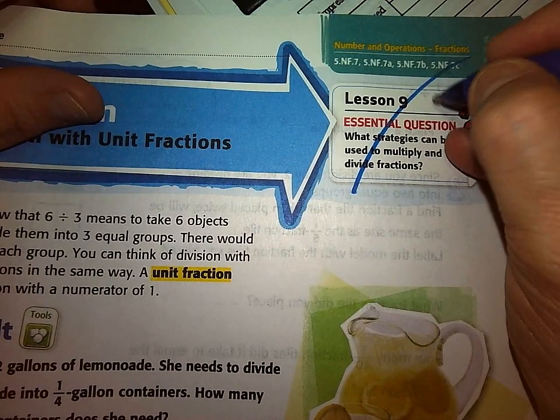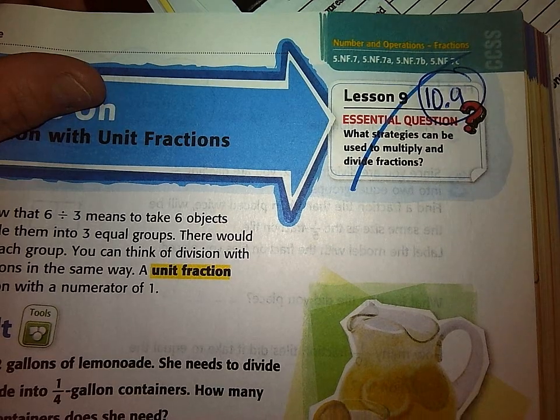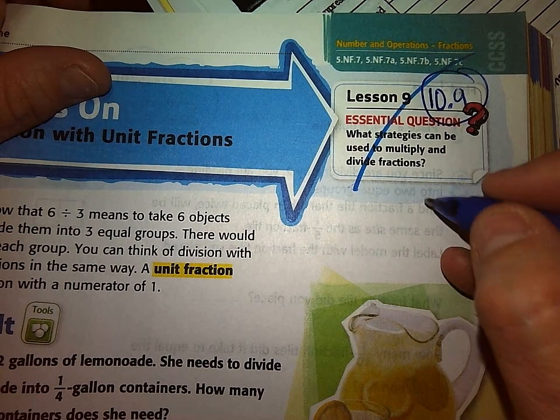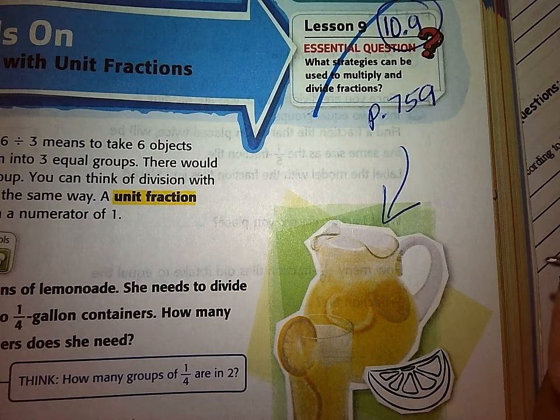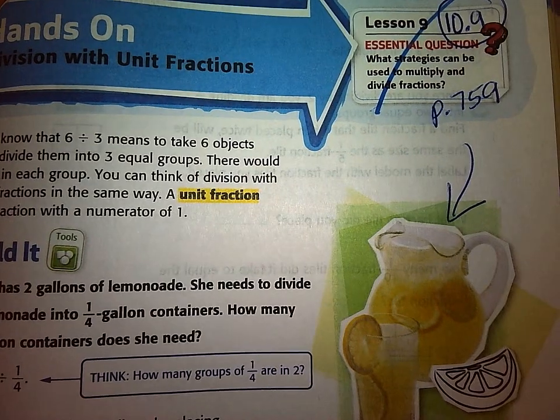Hello students, we're going to go back just a little to chapter 10, lesson 9. You can see I originally had crossed it off, but I want to go over a couple concepts on this. This is page 759. If you see this awesome picture of lemonade and it says hands-on division with unit fractions, you know you're in the right spot.